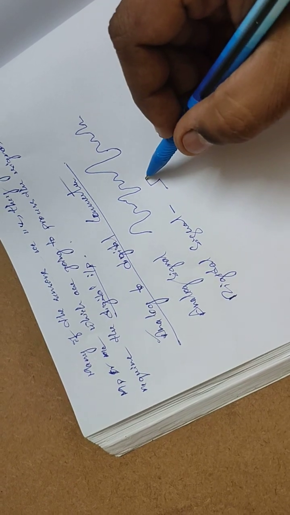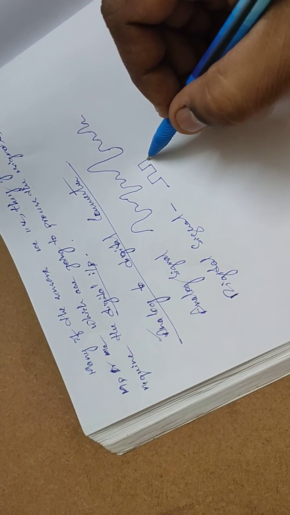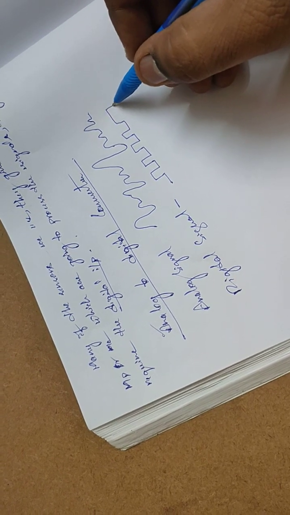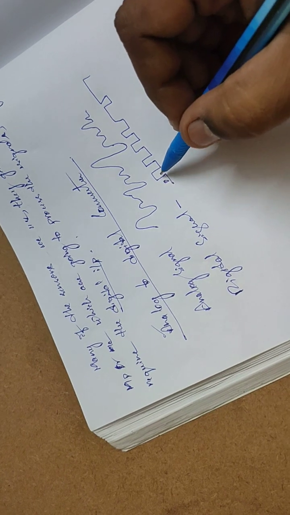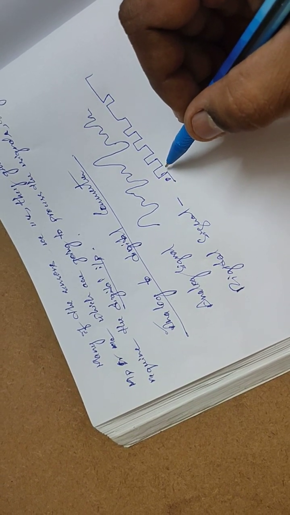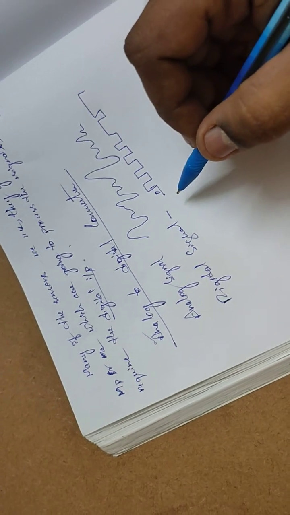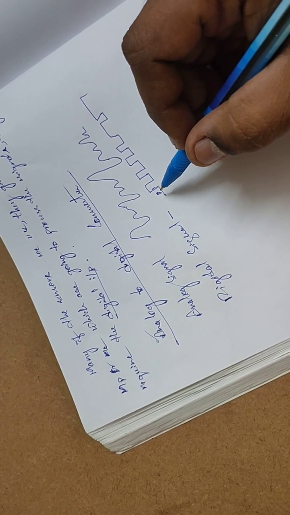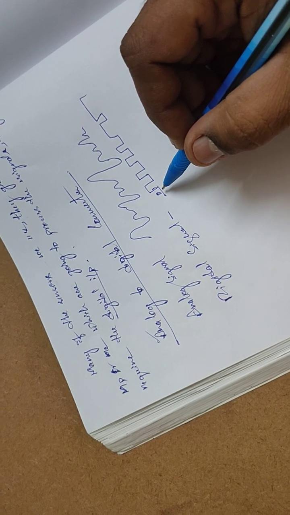It looks like this, like lows and highs, or you can say zeros and ones. The low is 0, high is 1. A digital signal only has two states, low and high.